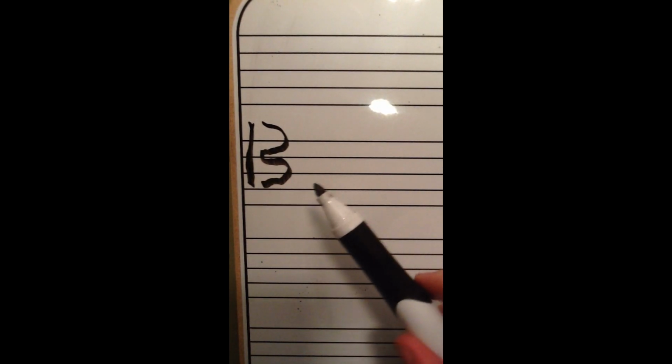Now, there's a little key to why it's called a C clef, and that is because in a C clef, whatever line is running through the B is the note C4.